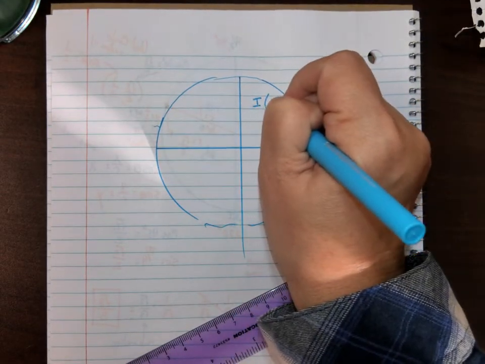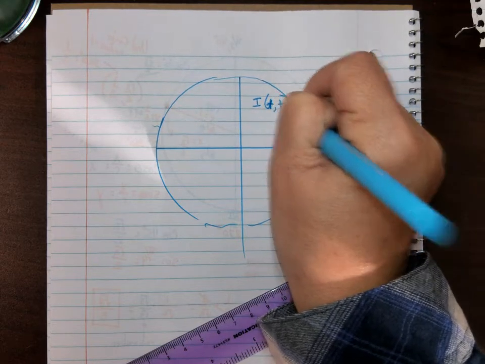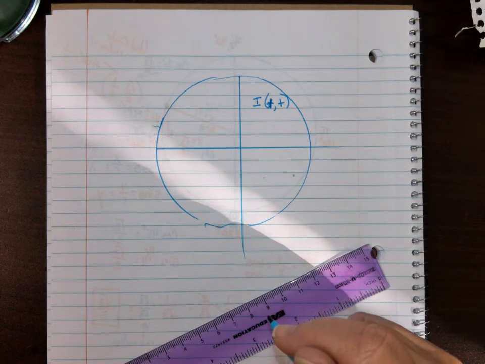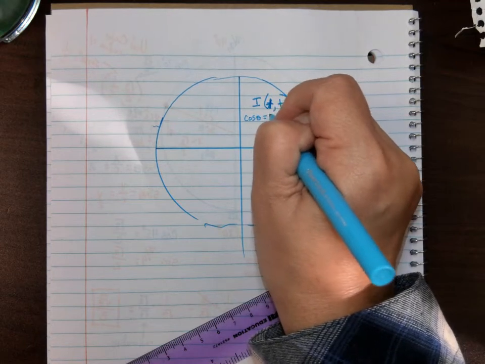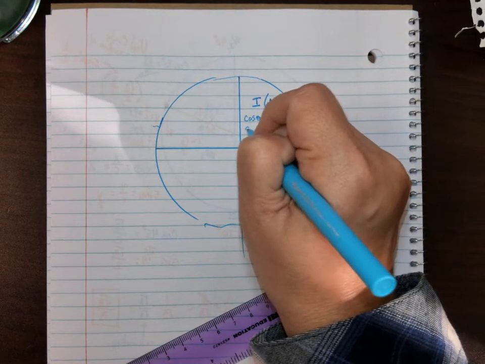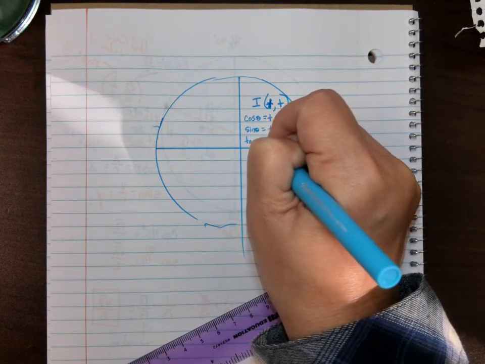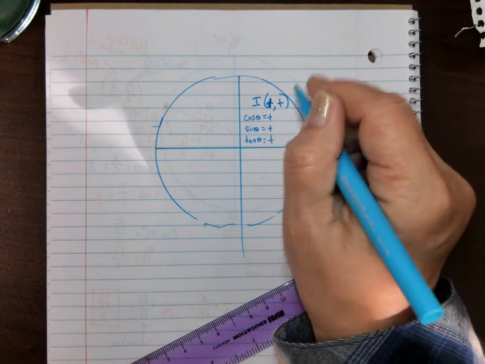So in quadrant 1, x value is positive, y value is positive, right? So what is that going to mean? That's going to mean cosine of theta is going to be positive, and sine of theta is going to be positive. Tangent of theta, a positive divided by a positive, is going to be positive.